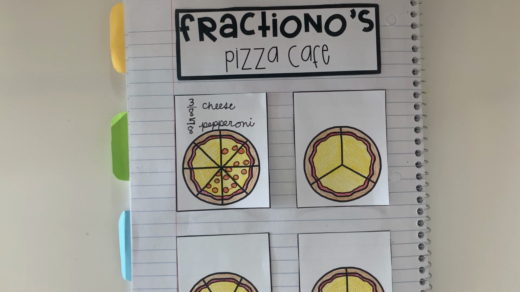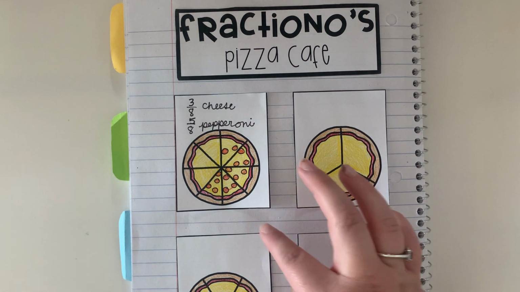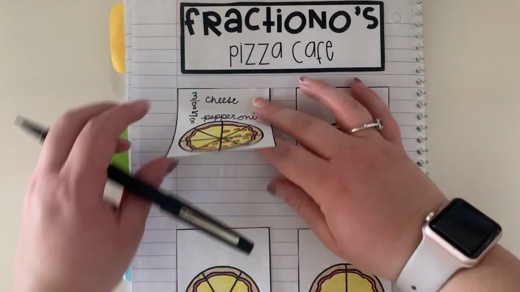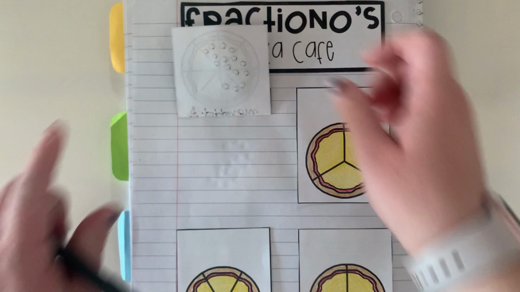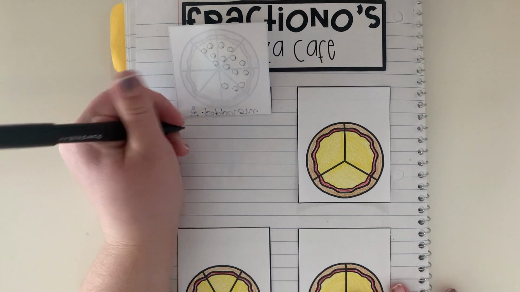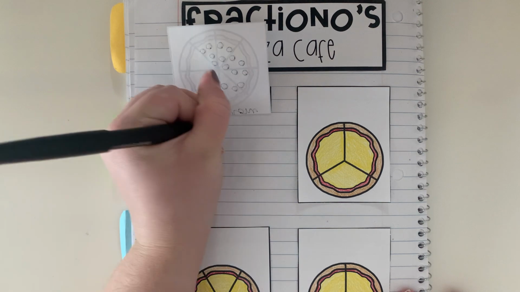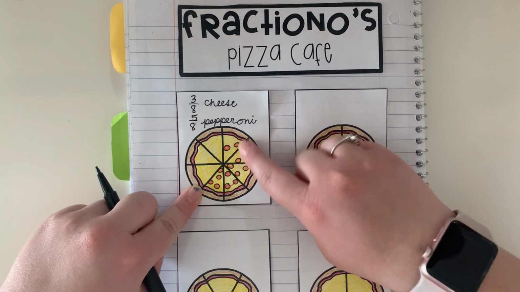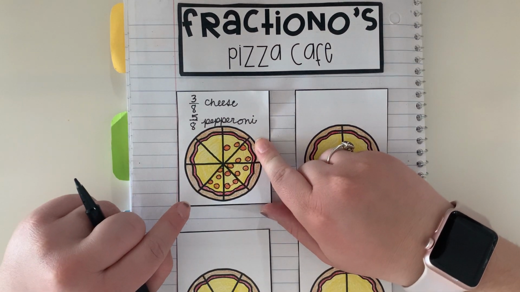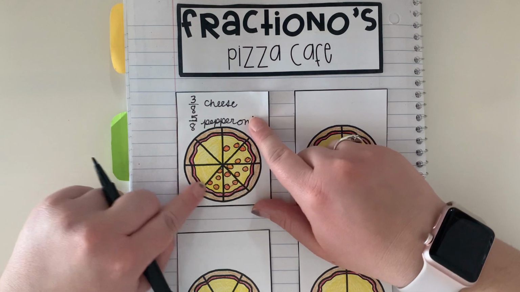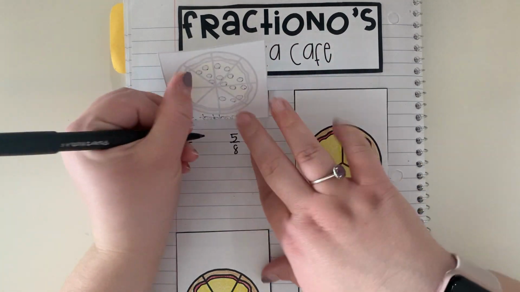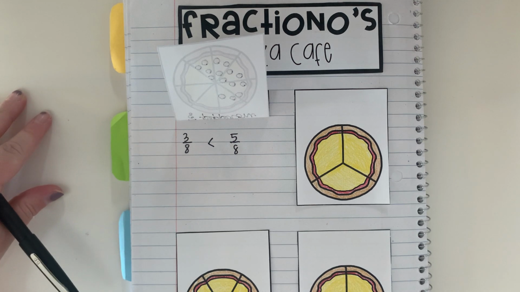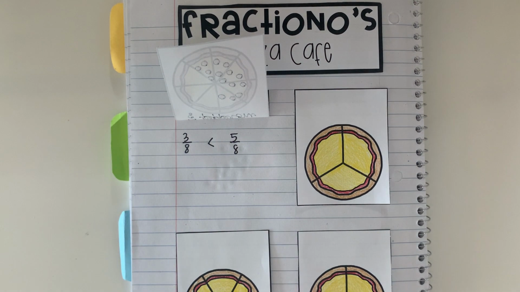Then under the flap, we are going to compare them. So use a greater than, less than, or equal to sign. So we have 3/8 and 5/8. Of the two, is there more pepperoni or is there more cheese? There's more pepperoni. There's 5 pieces of pepperoni and only 3 of cheese. So 3/8 is less than 5/8. Got it? Then for our next one, we're gonna put pineapples and peppers on it.